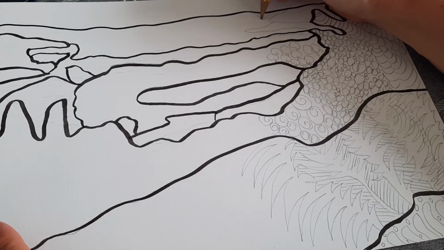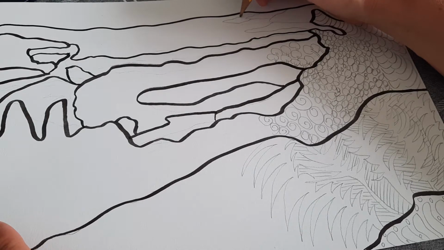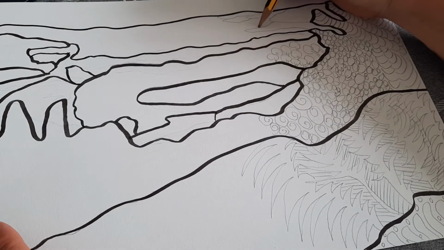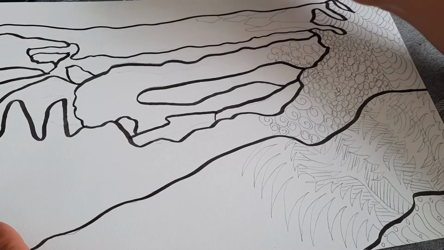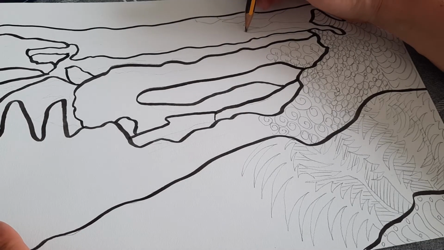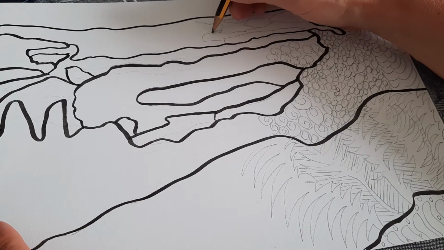I need to draw some small ones because we are in the distance. But again, I'm not going to go too crazy with this, because at the end of the day, it is unplanned. Zentangle does not have to be realistic.